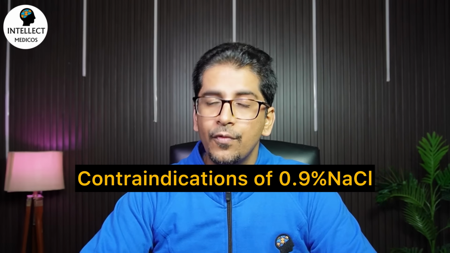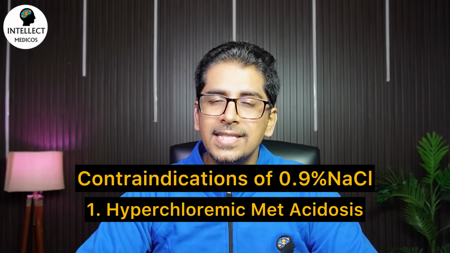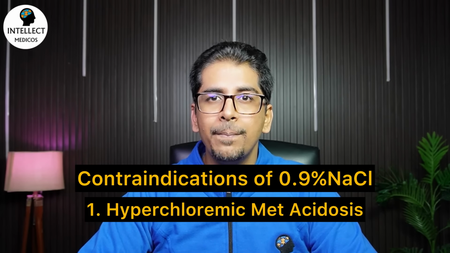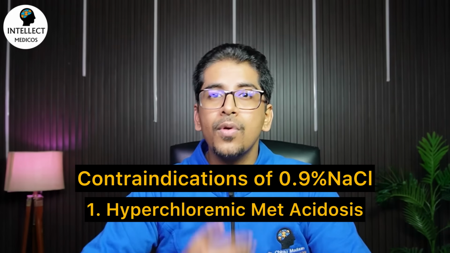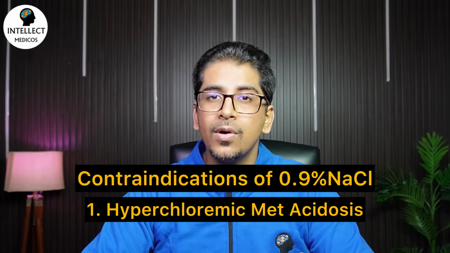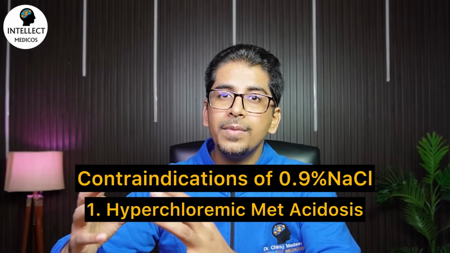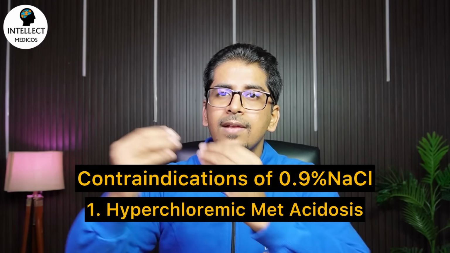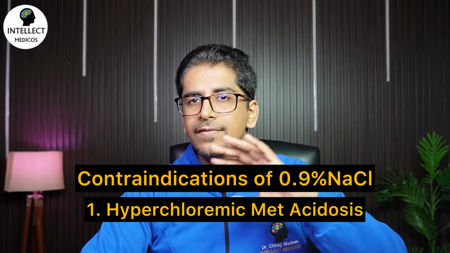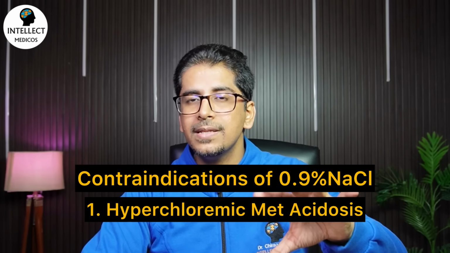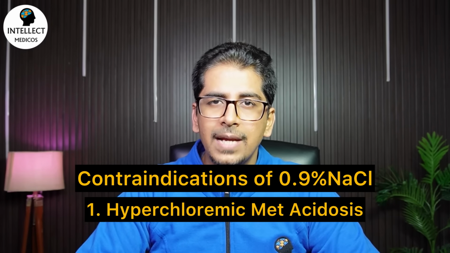Now, if I talk about the contraindications, when not to give, again, this is much more important than to know the indications, right? We all know the indications. But in the situations when we have hyperchloremic metabolic acidosis, and this usually happens when you keep on giving more of 0.9% NaCl, right? Because of high chloride, 154 milliequivalents is very high. Because of the high chloride content, what we get is hyperchloremic metabolic acidosis. So this is, first of all, a side effect also, but if it is already present in the body, then you should not give 0.9% NaCl.